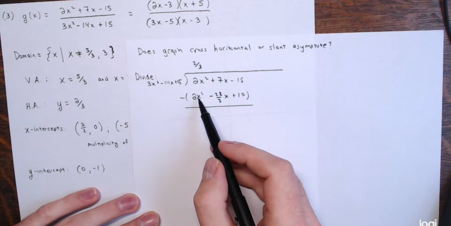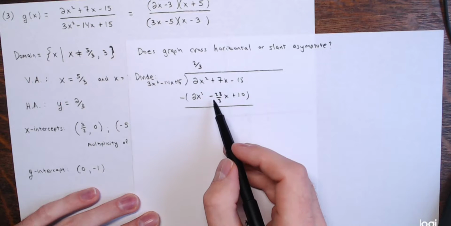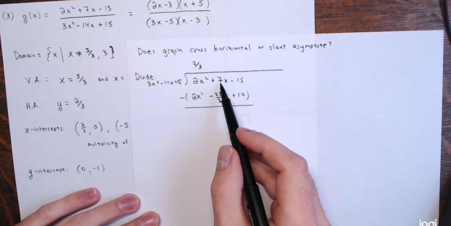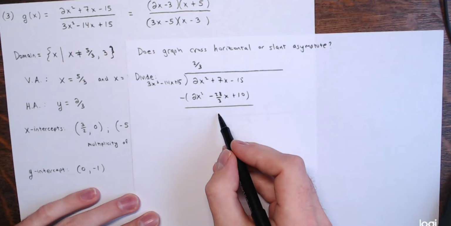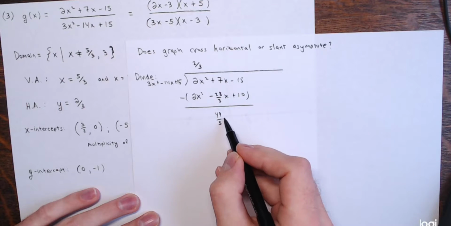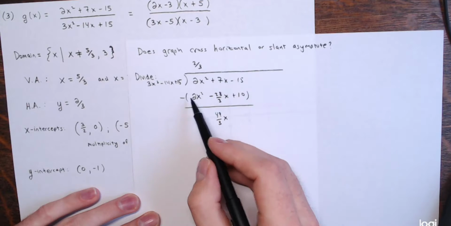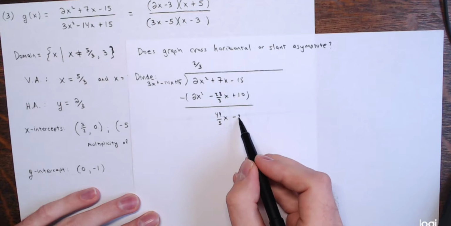And the x squareds are gone. Now 7x minus -28/3 x, that'd be plus 28/3. Now 7 is 21/3, plus 28/3 would be 49/3 x. And then -15 minus 10, that's -25.